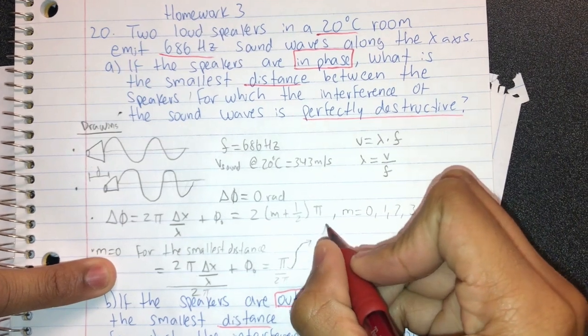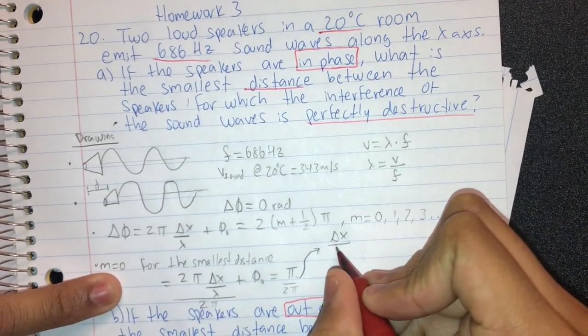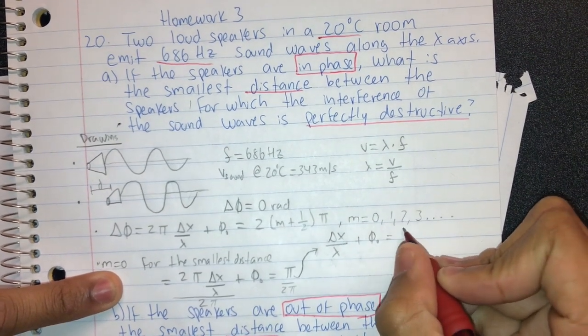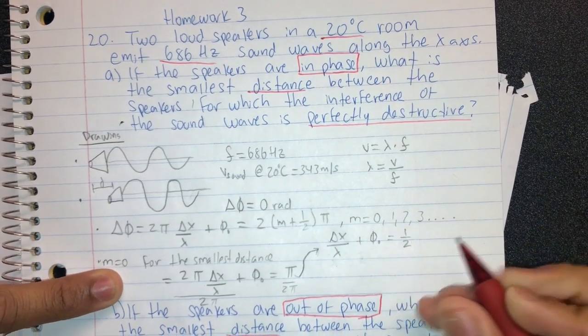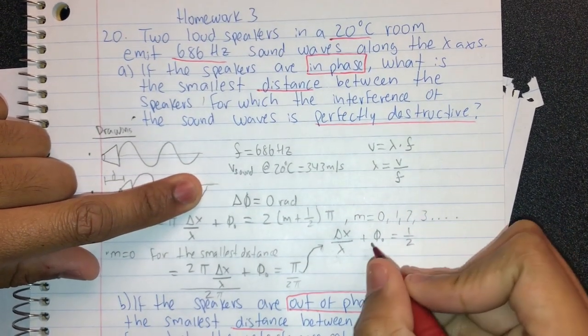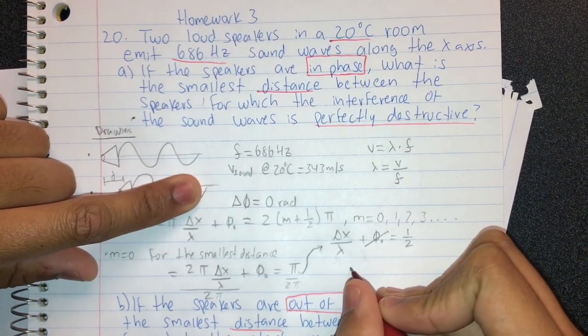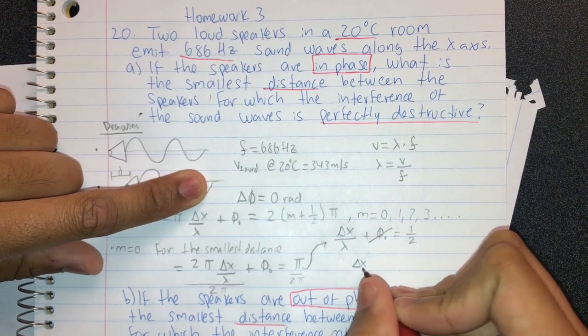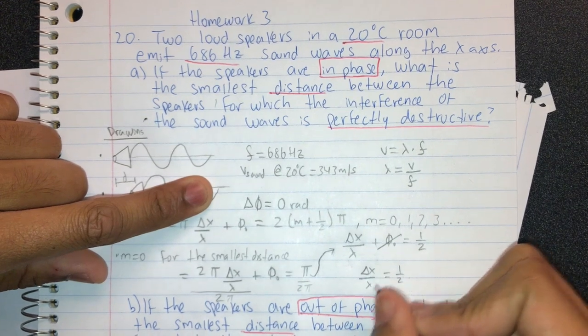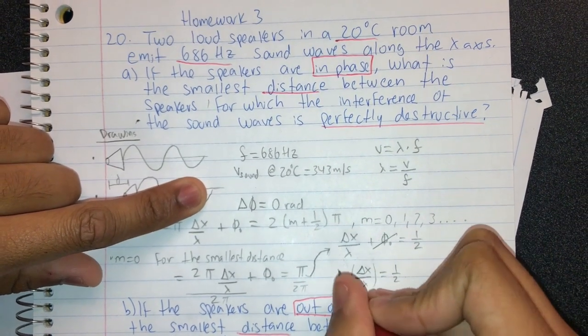That will leave us with delta x over lambda plus phi naught equals 1/2. From this, we know that phi naught is 0, so we can just mark it off. That will leave us with delta x over lambda equals 1/2. Now we can isolate x, multiply by lambda on both sides.